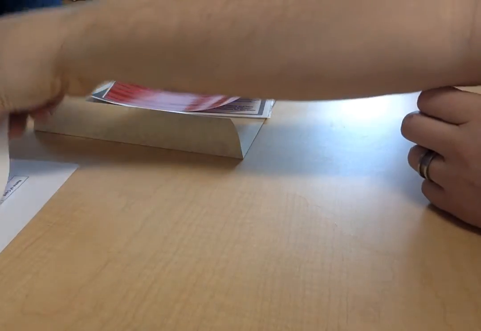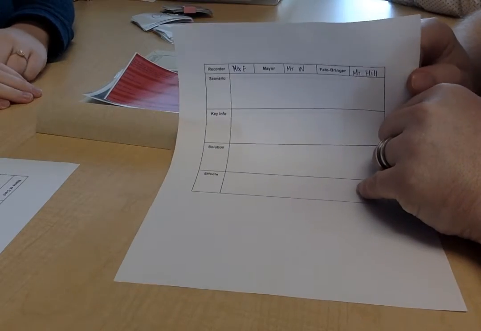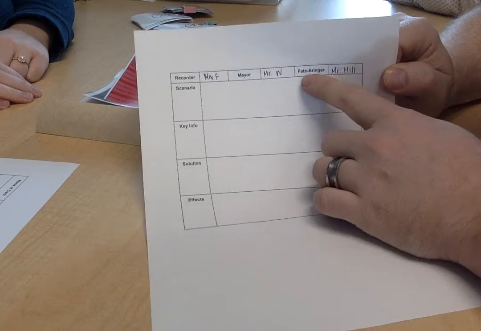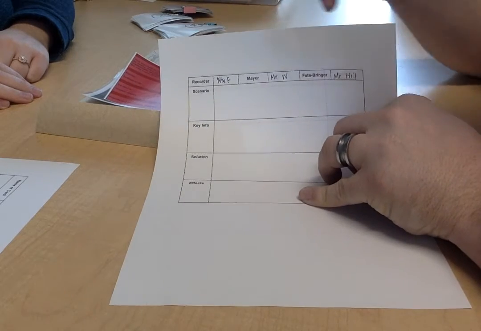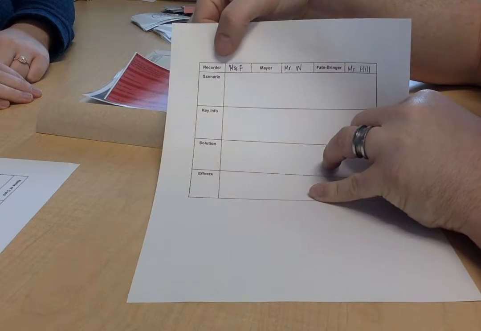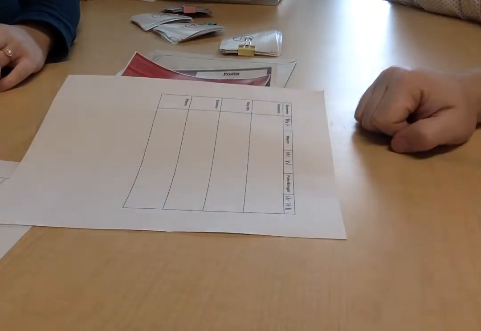You'll also have roll sheets. You can find this on Google Classroom as well. And every day you're going to have a recorder, a mayor, and a fate bringer. And every day those roles will switch. So for today, Miss F is our recorder, and she'll explain a little bit about what she does.